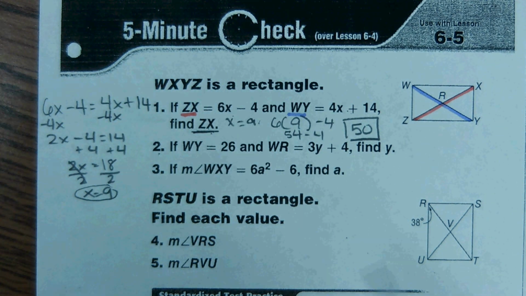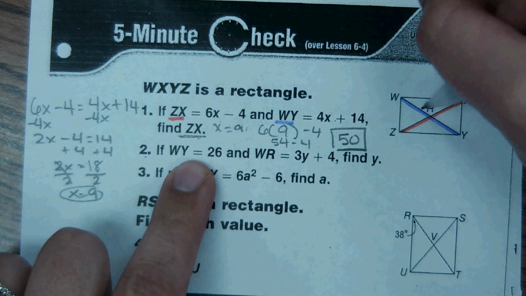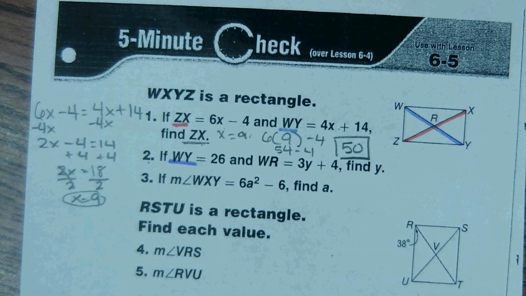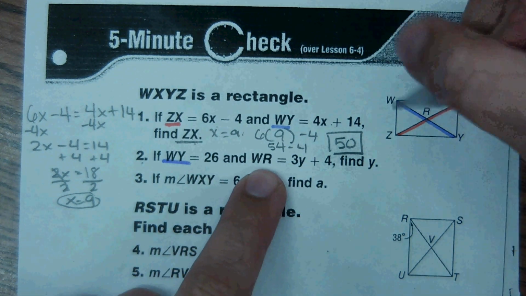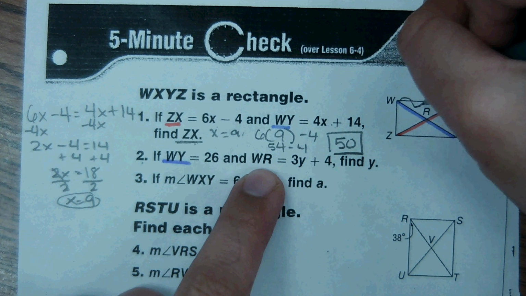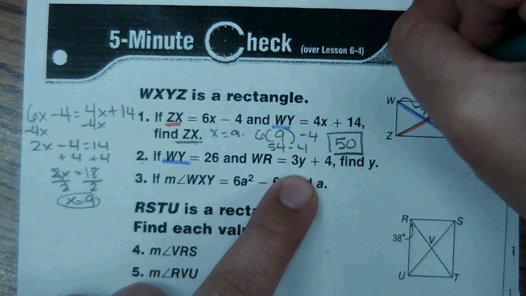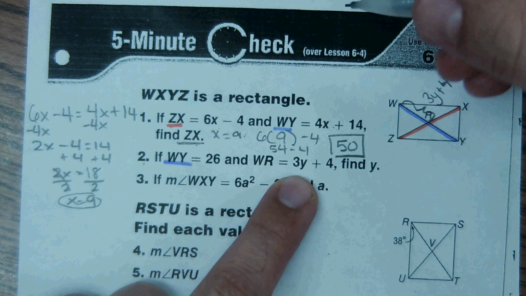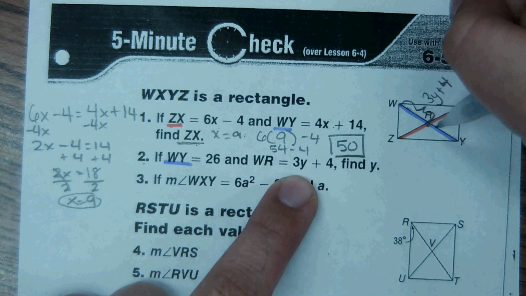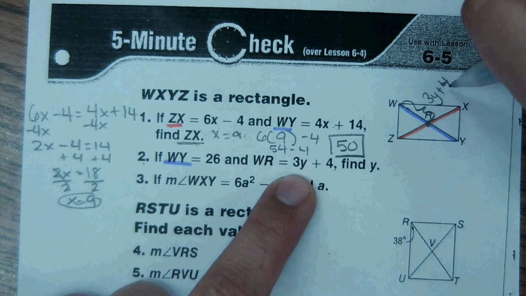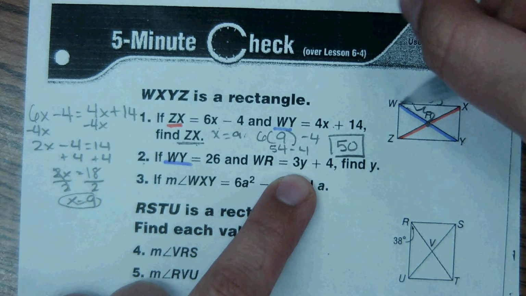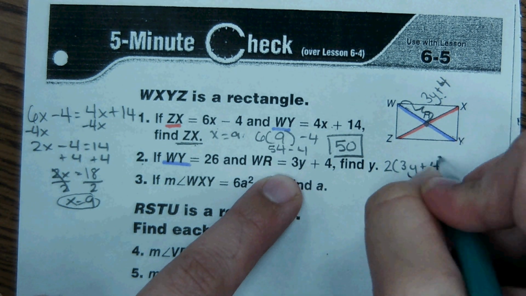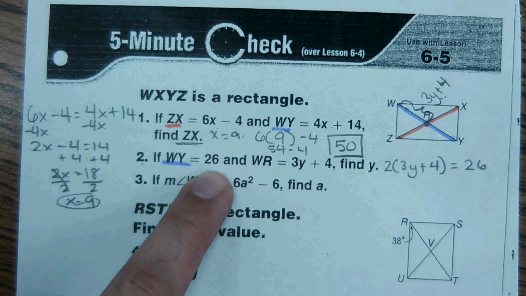Okay, number 2, it says that WY, this purple part right here, is this, and WR, which is just like half of that, WR right here, is 3y plus 4. So WR is half of that whole thing, because remember these diagonals bisect each other. So 2 of these would equal the whole thing. So 3y plus 4 equals 26.